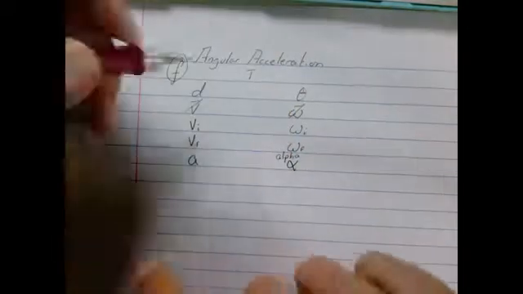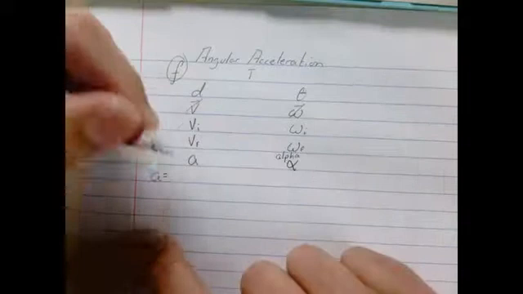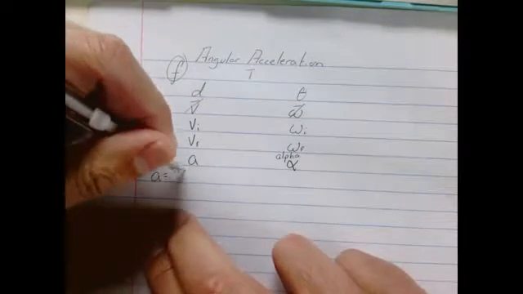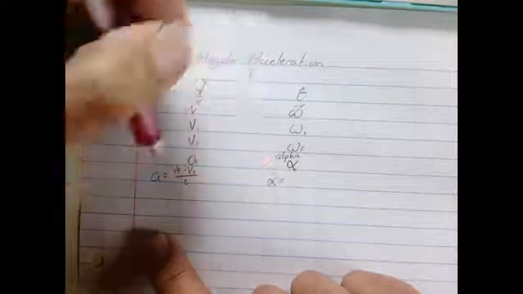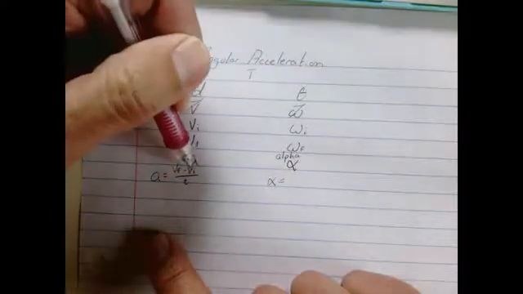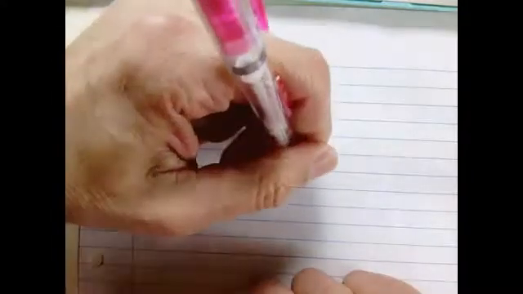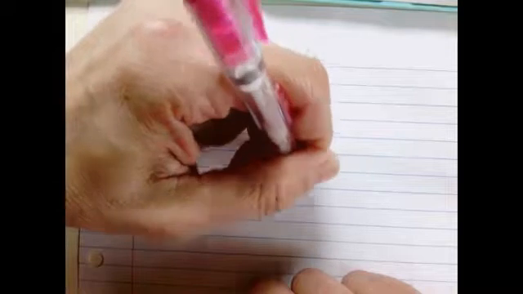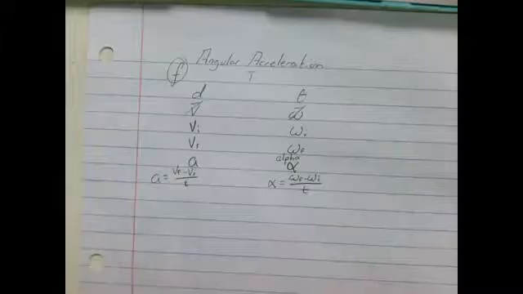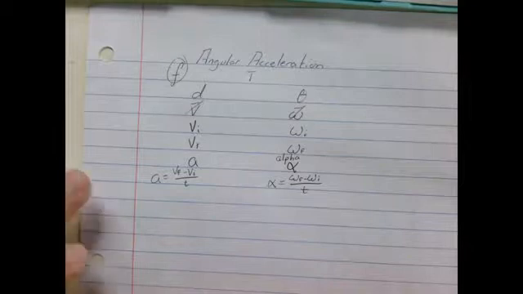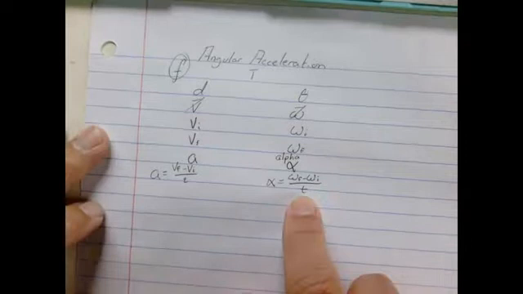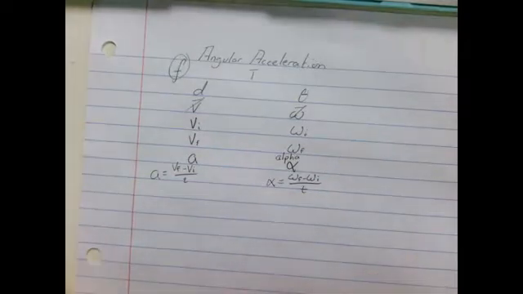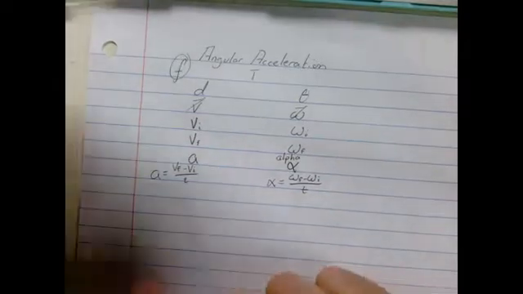And just like here, a equals delta v over t, alpha is equal to omega f minus omega i divided by t. This is one of the things I like about rotation: it can be a little confusing. The variables look so weird, but so many of these equations can be used by either one. So let's take a look.